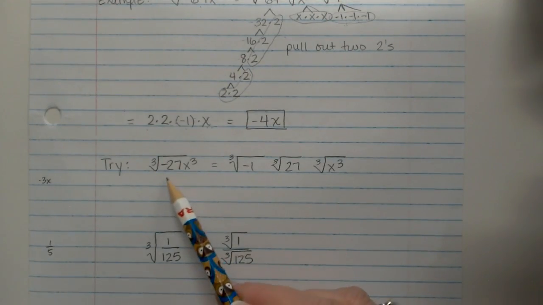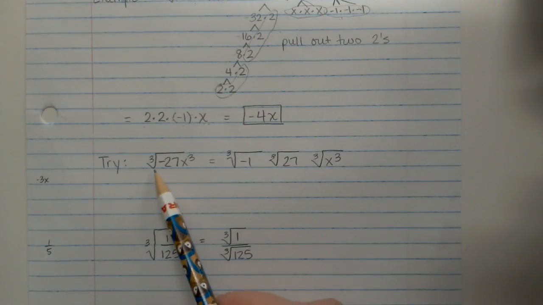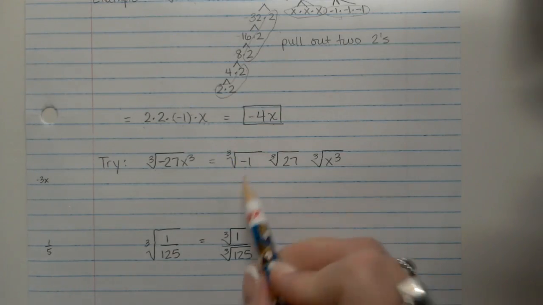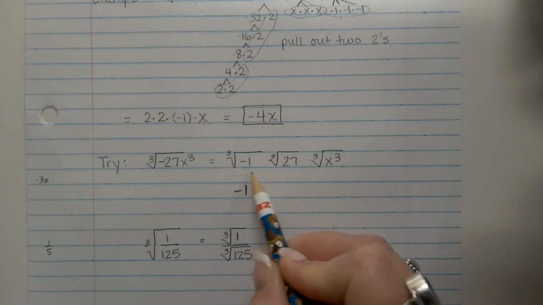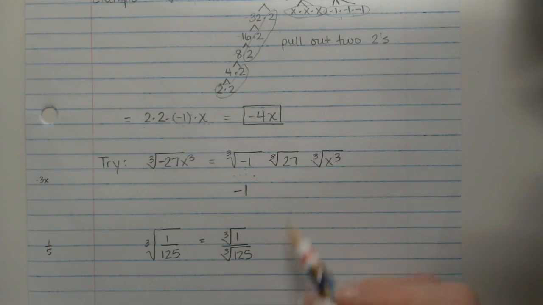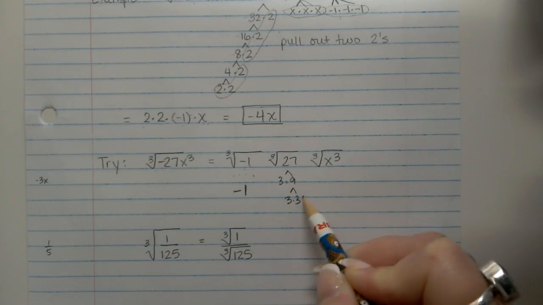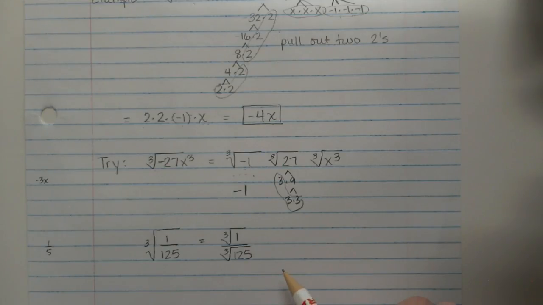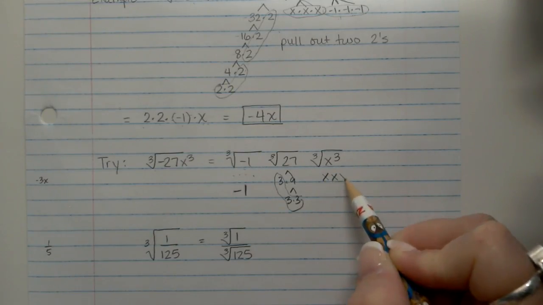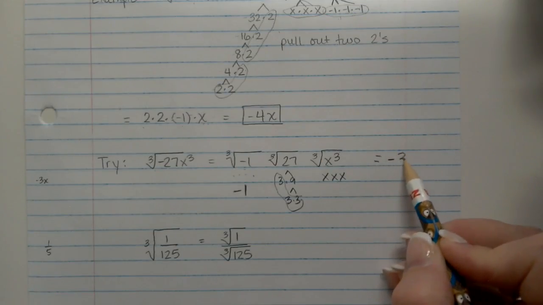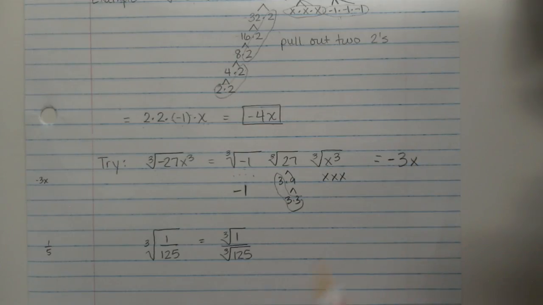All right, so looking at this one, I kind of started breaking it out for you. This is the same thing as the cube root of negative 1. Since it's odd, you can have negative 1, and the cube root of negative 1 is negative 1 because there's 3 negative 1s multiplied together to give you negative 1. This is the same thing as saying 3 times 9. So I have a set of 3 here. And this is the same thing as saying x times x times x, or the cube root of x cubed. So I have a negative 1, I have a negative 3, and I have an x that I'm going to pull out. Because remember, I'm looking for sets of 3, and I pull one out.